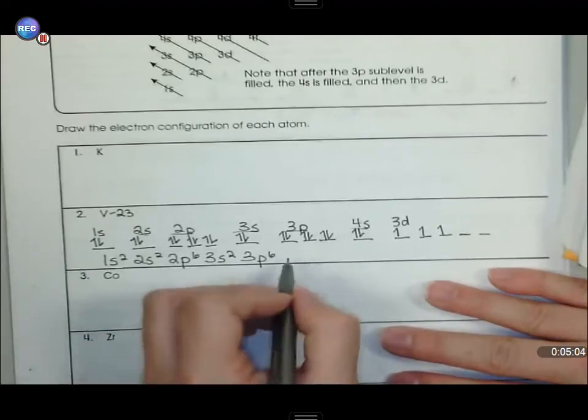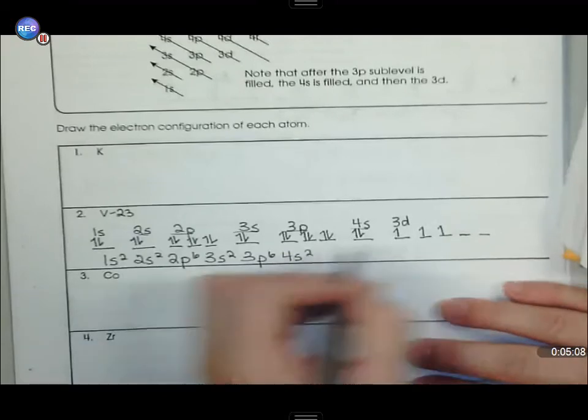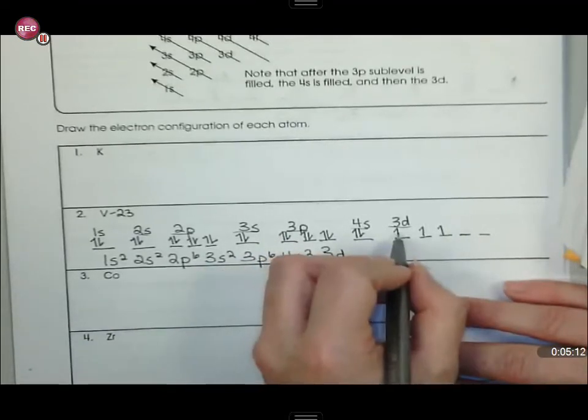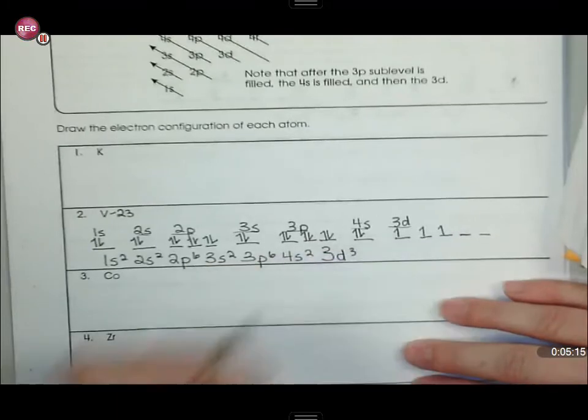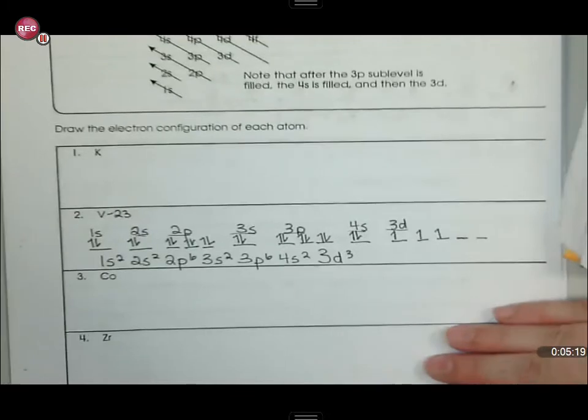Go to the next title, it's 4s, and underneath we have 1, 2 electrons. Then we move to the next one, which is 3d. And under 3d we have 1, 2, 3. We only have 3 electrons. So this is how you are going to do the bigger ones, okay?